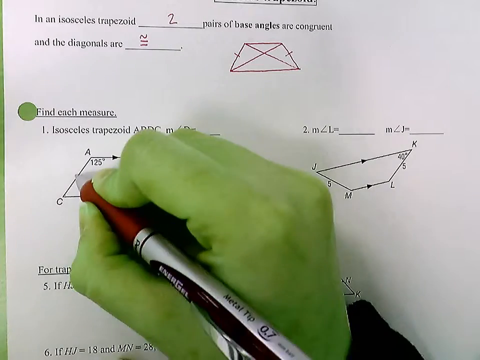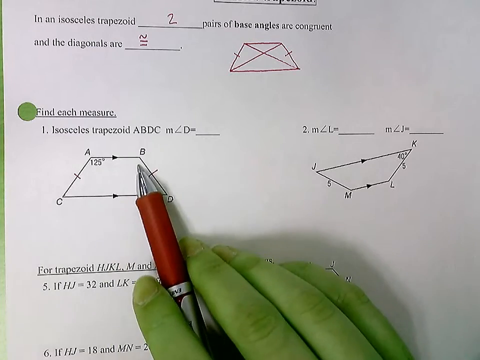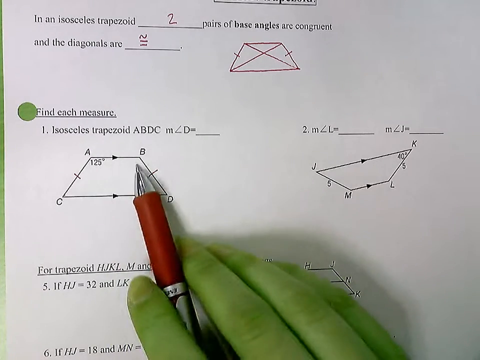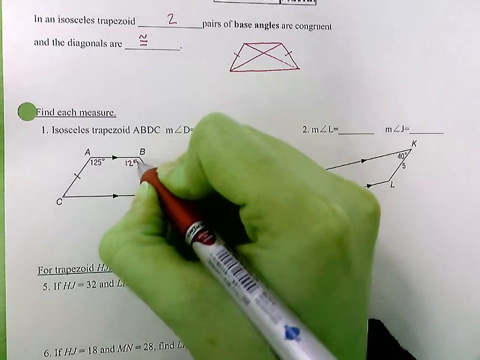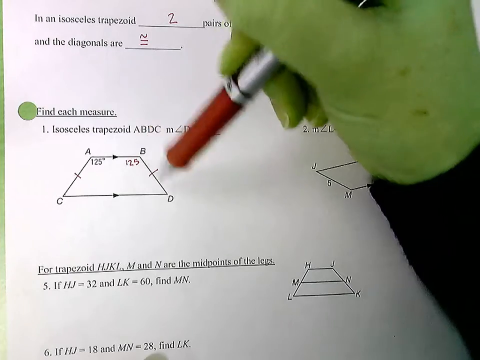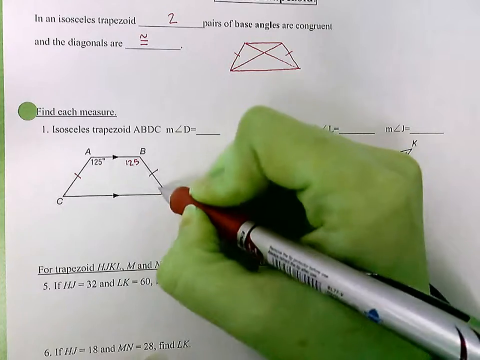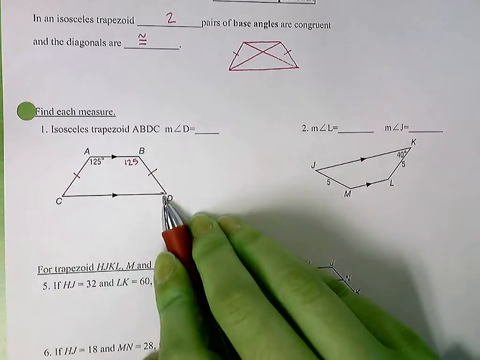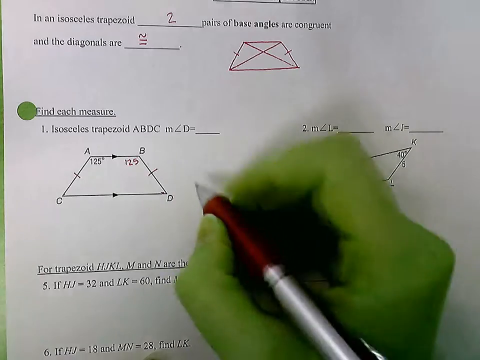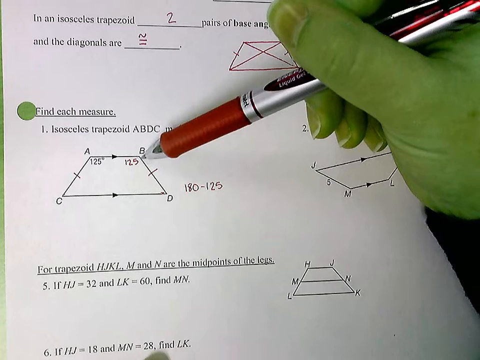So since this is isosceles, I know my legs are congruent. Okay, since my legs are congruent, what do I know about the base angles? They're both 125. Okay. Now, since I have these parallel lines here, right? In a trapezoid, to get your consecutive angle, you're going to take 180 and subtract the other one.